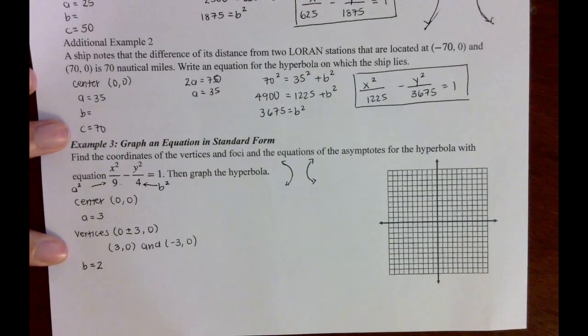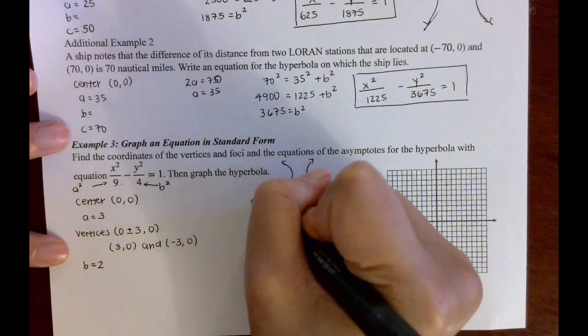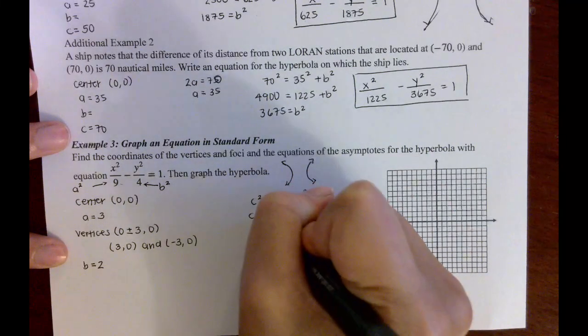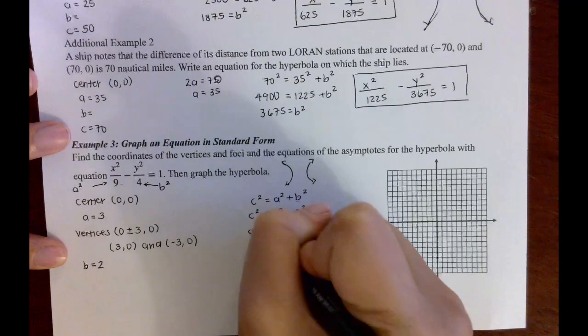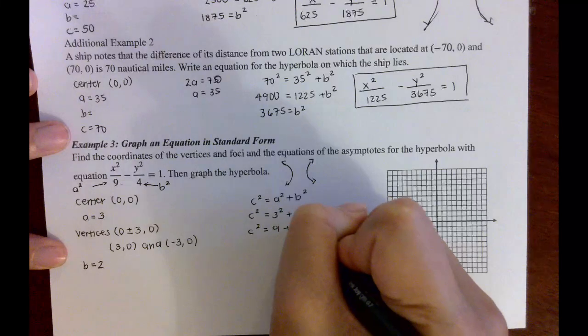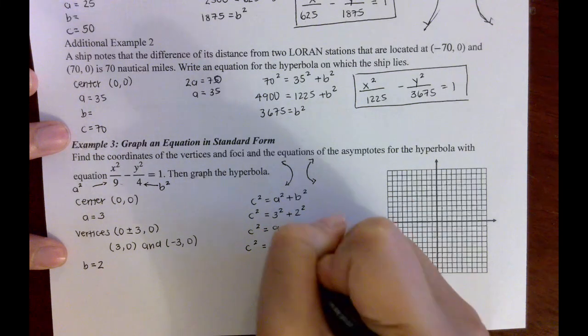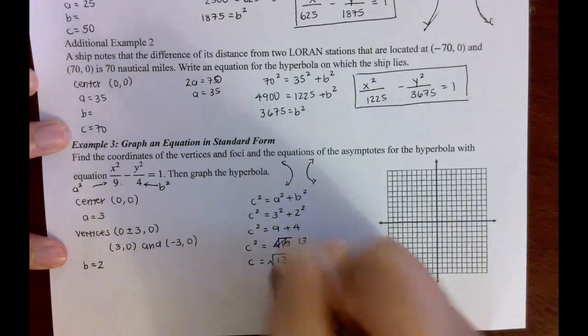And then to find c, c squared equals a squared plus b squared. So c squared equals 3 squared plus 2 squared. 3 squared is 9, 2 squared is 4, so c squared equals 13, so c equals square root of 13.